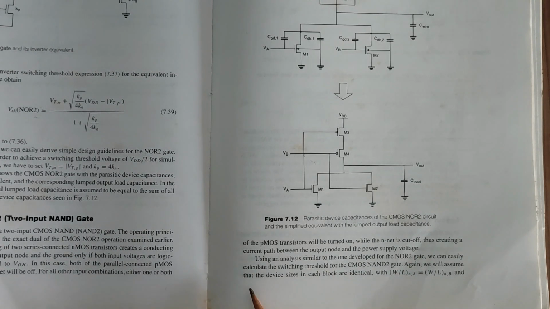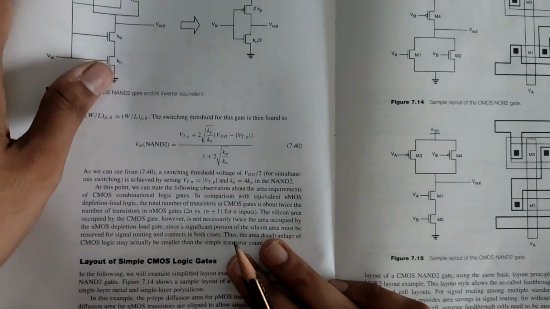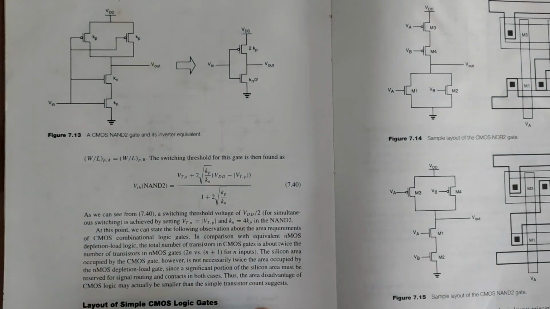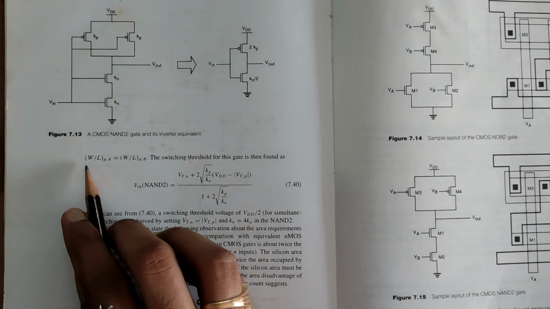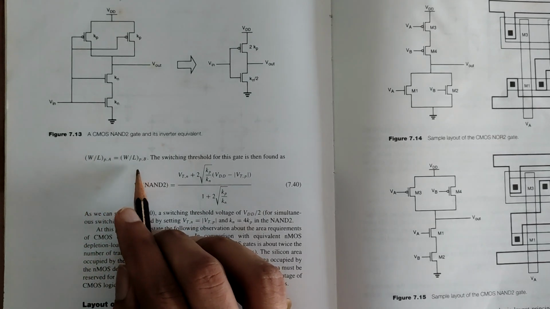Again, we will assume that the devices in each block are identical, with W/L of NA equal to W/L of NB, and W/L of PA equal to W/L of PB.